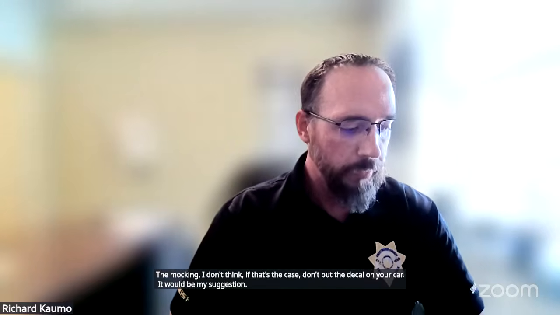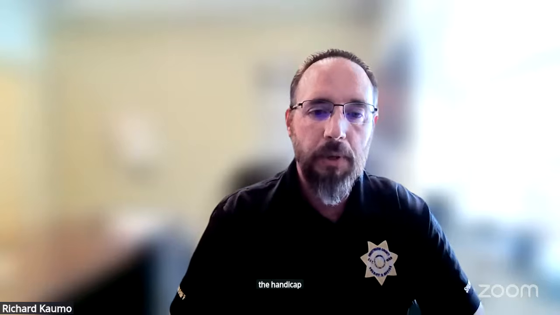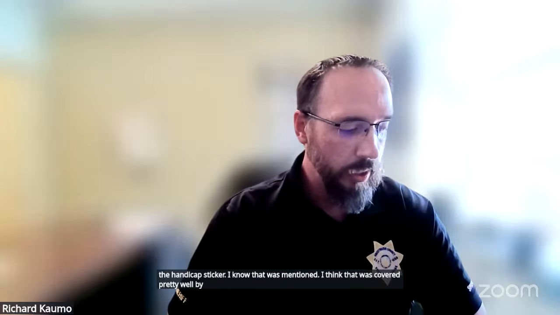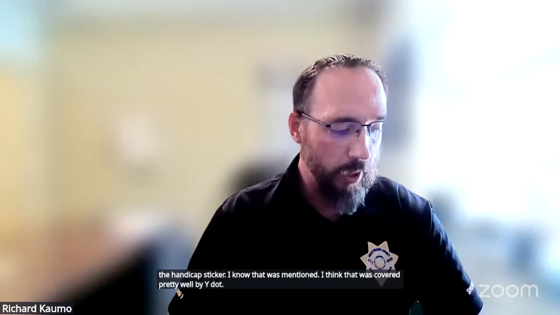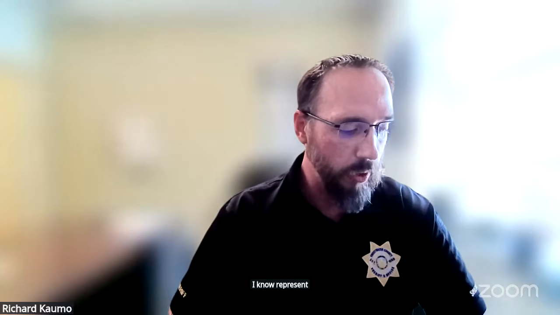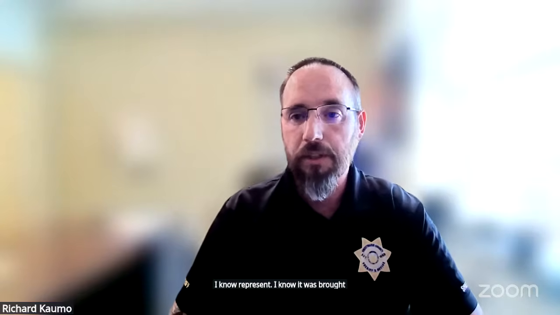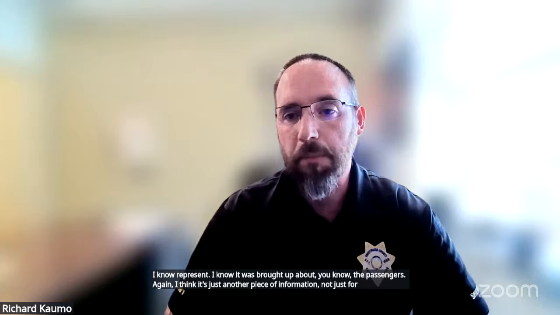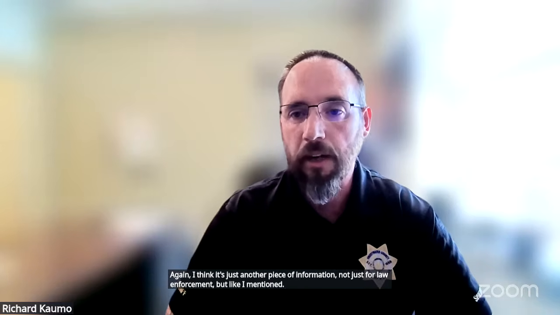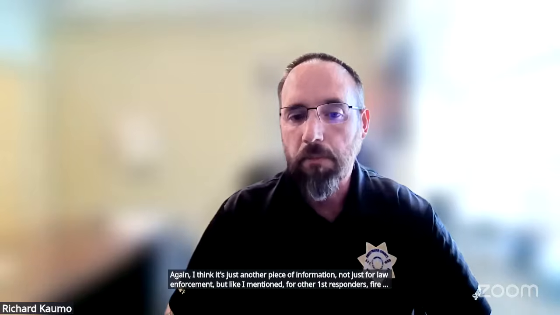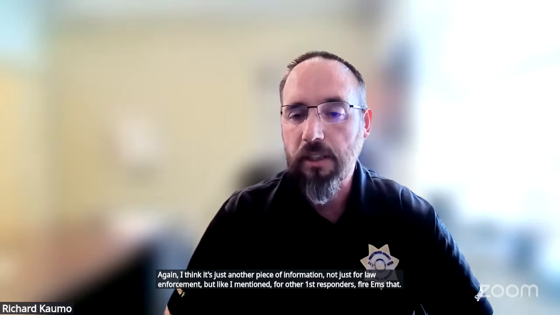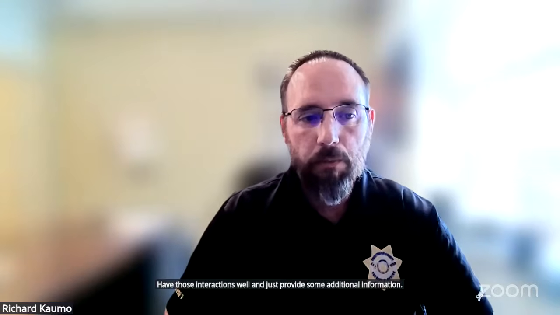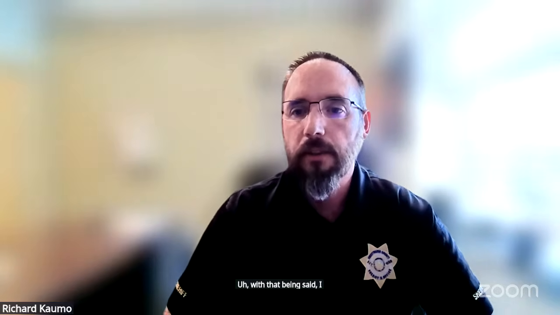The handicap sticker, I know that was mentioned. I think that was covered pretty well by CDOT. I know it was brought up about the passengers. Again, I think it's just another piece of information, not just for law enforcement, but like I mentioned, for other first responders, fire, EMS, that have those interactions as well, and it just provides additional information. With that being said, I'll stand for questions.